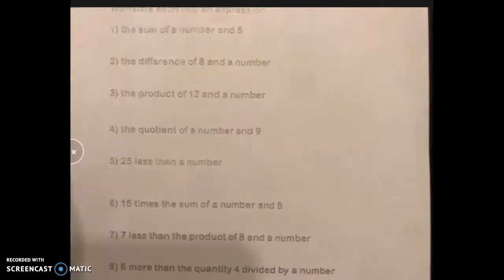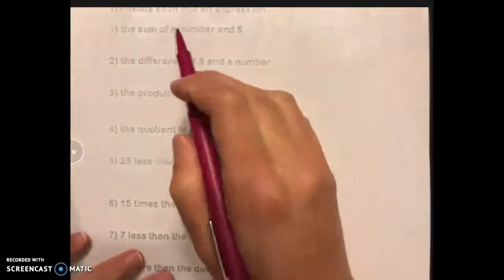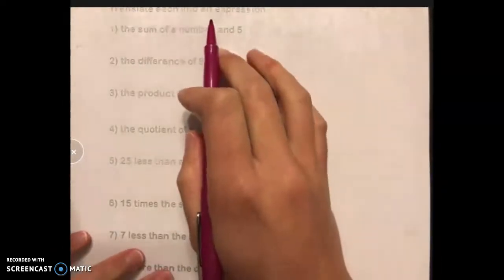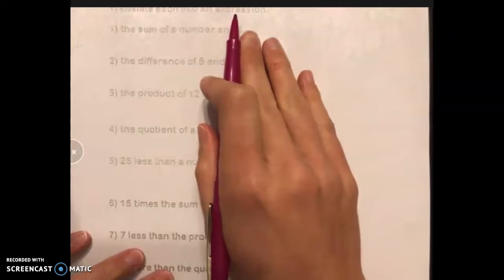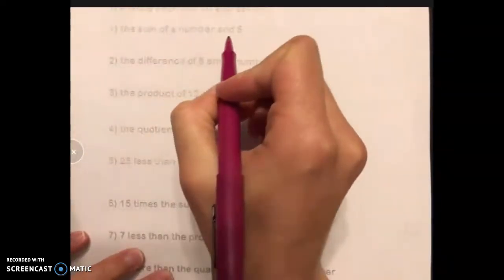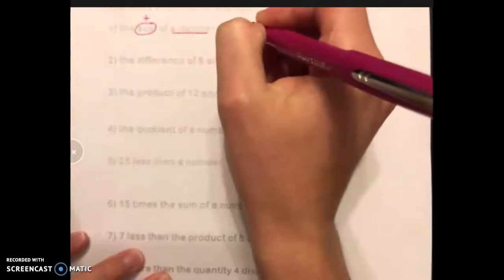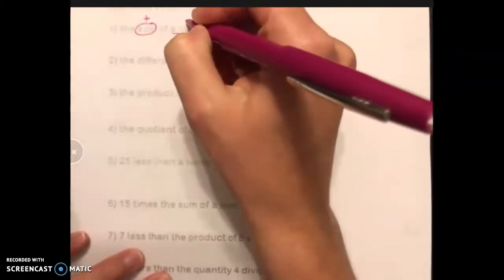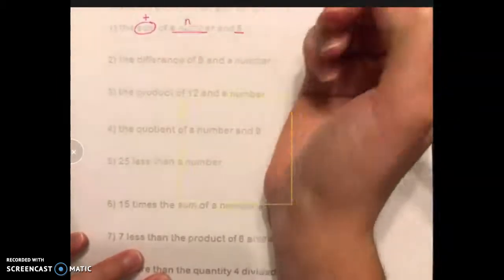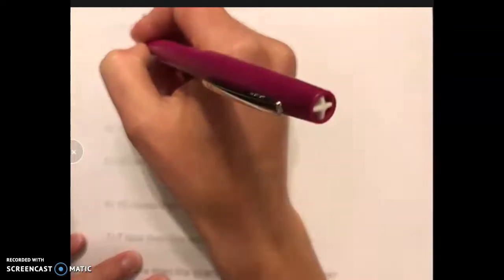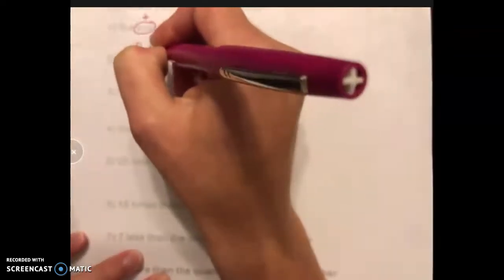Okay, so now that you have all the keywords written down, let's put this into use. It says we're going to translate each into an expression. That means we're just going to rewrite it into expression form. So, the sum of a number and 5. We have the sum, and we know that the sum means to add, of a number and 5. So n would be our number. We don't know that number, and 5. So we're going to be adding our number plus 5.